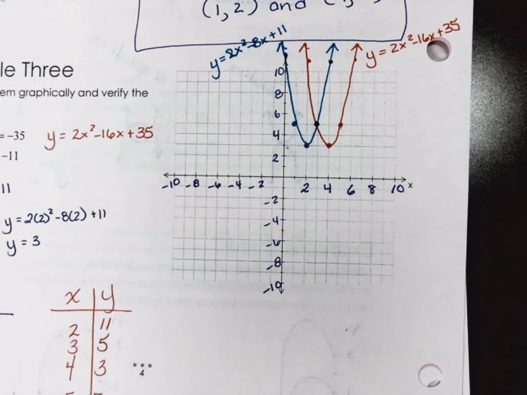All right, so my increments are done. I'll let you guys finish graphing, sorry.